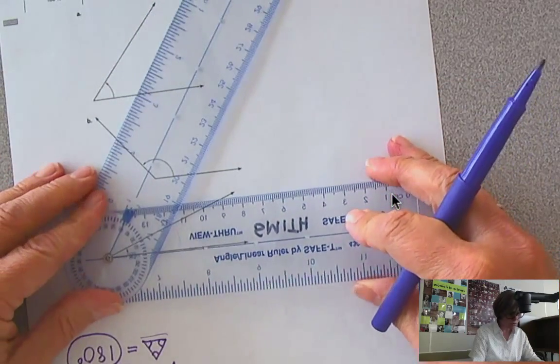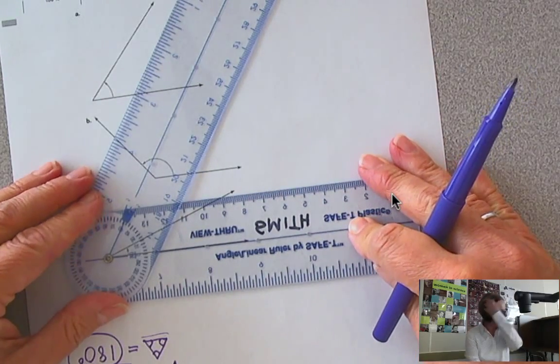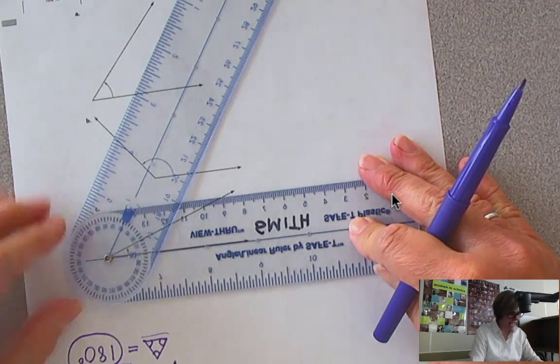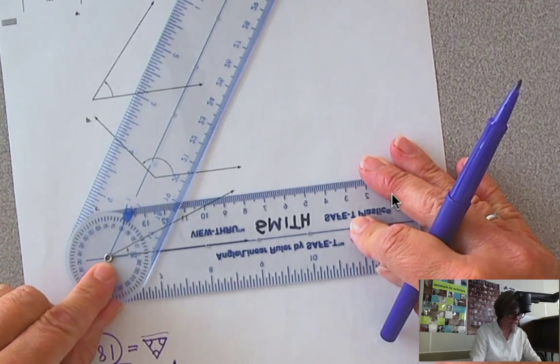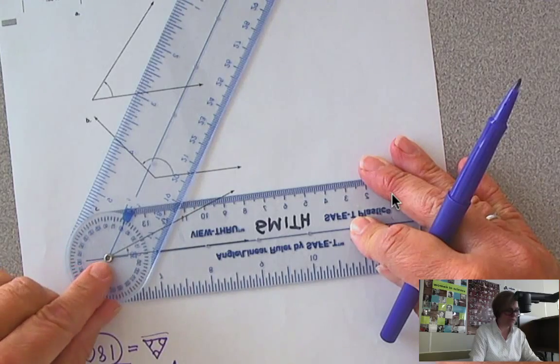Now, an angle ruler really truly just works about the same way that a protractor does. All right, I'm going to put this little rivet, this hole in the ruler, right there where the vertex is.